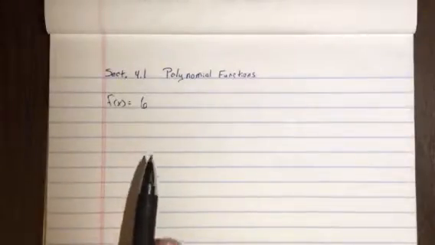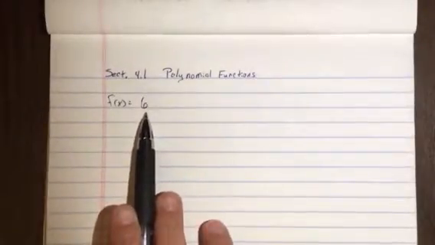Now, when I talk about names, I talk about what they are basically called. And it's described by their highest power. This one doesn't have a power, it's just a plain number.